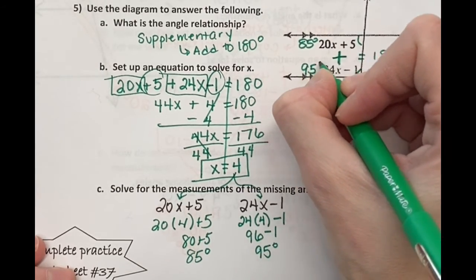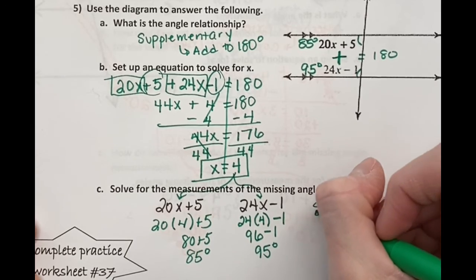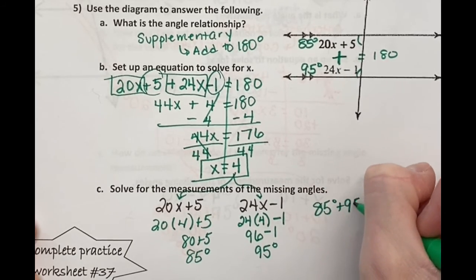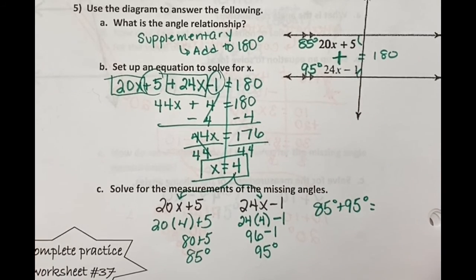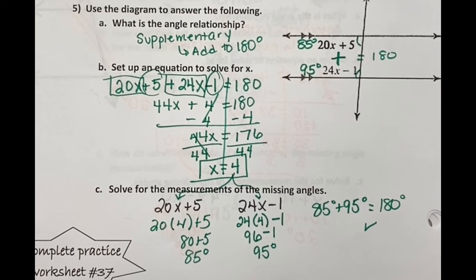Now these two aren't equal, but remember, they're not supposed to be. They're supposed to be supplementary. So when I add these two, 85 and 95, I should get 180. And when I add them, I do get 180 degrees. So I know that I did that correctly.